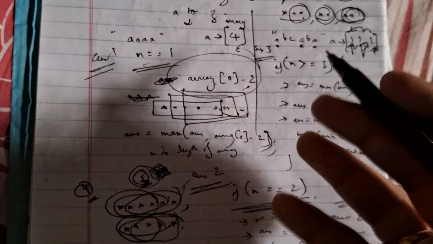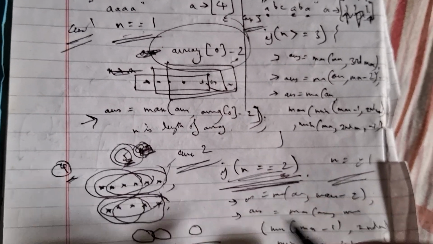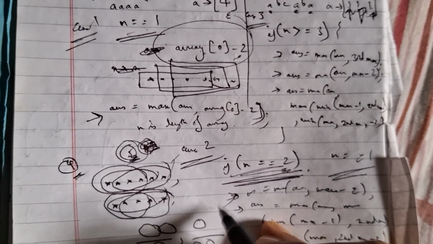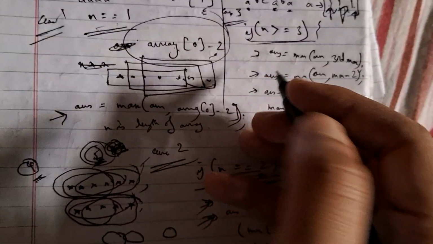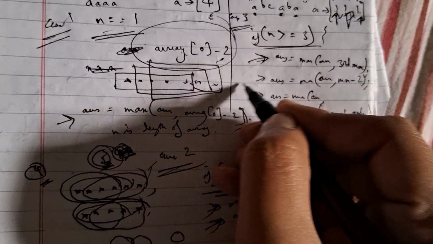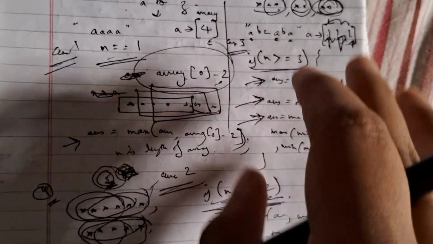So case 1 is n equal to 1, so you have to check only n equal to 1. Case 2 is n equal to 2, so you have to check for n equal to 1 and n equal to 2. And case 3 is n greater than or equal to 3, so that is n equal to 1, n equal to 2, and n greater than or equal to 3. So you have to check for 3 cases. I hope this is clear.